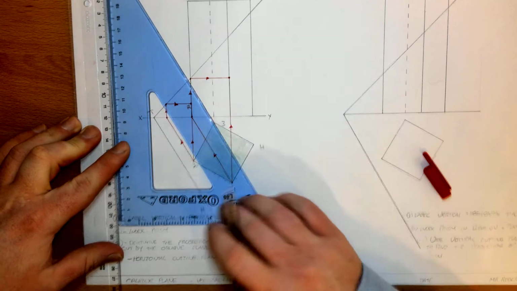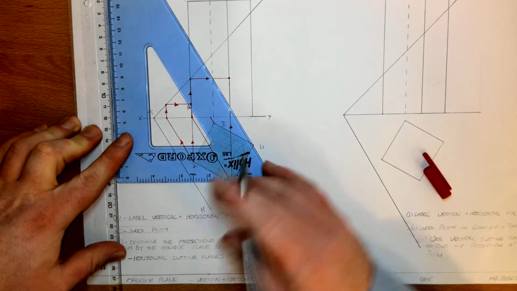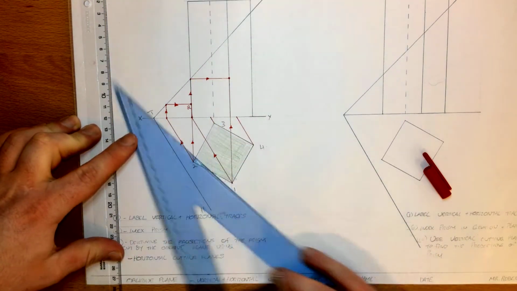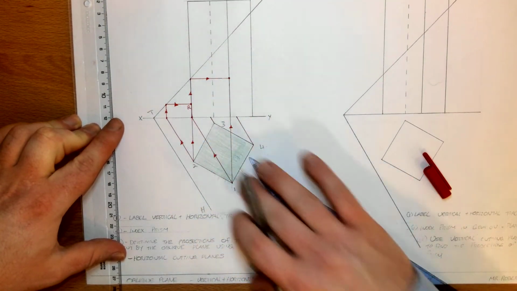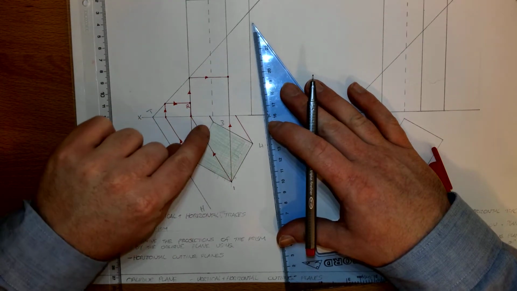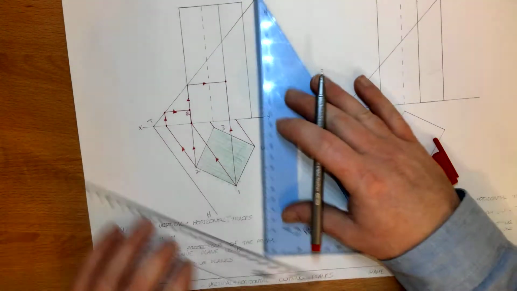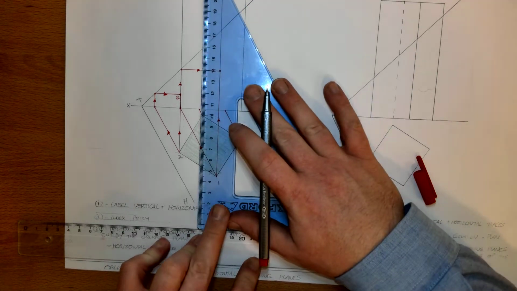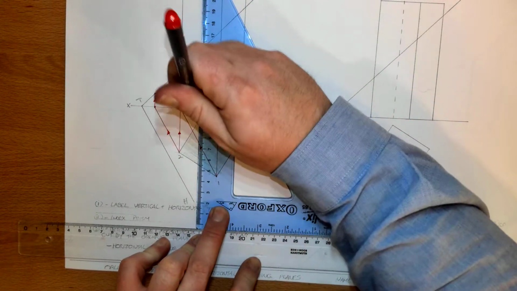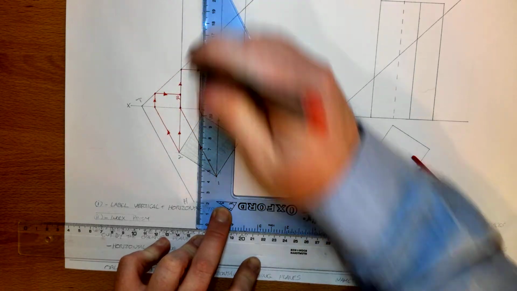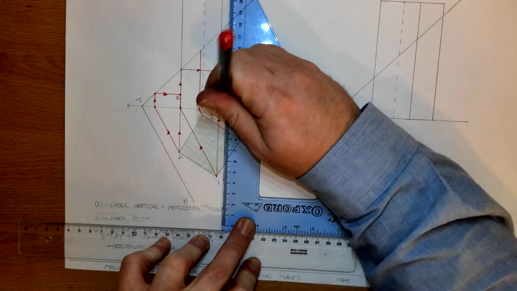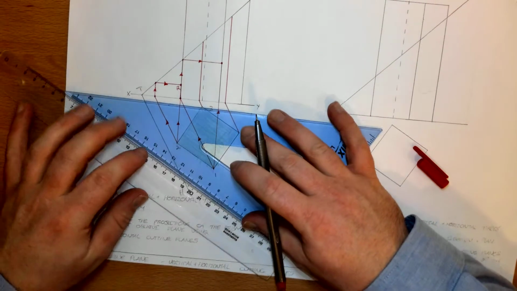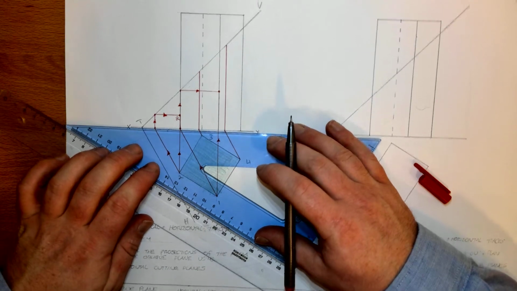Up to hit the XY line. I'd recommend doing this one at a time, just so that you don't get confused with all the different lines. So up to hit the XY line, bring it up vertical to hit your vertical trace, up to hit your VT. And then back across to where it needs to lie, so onto its correct edge.